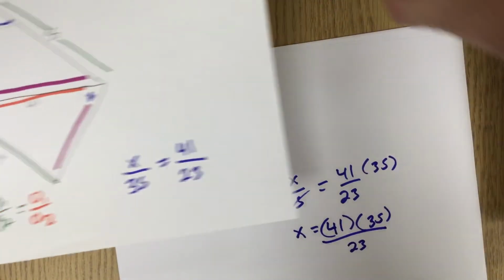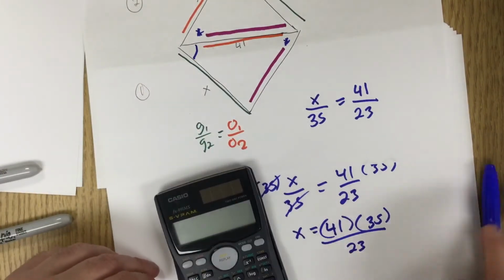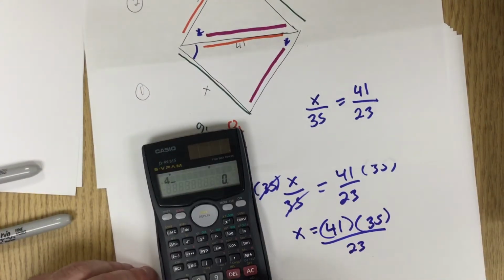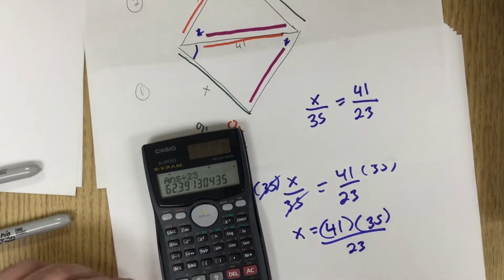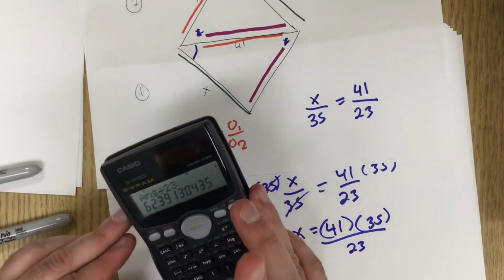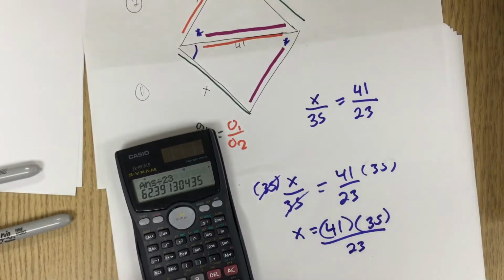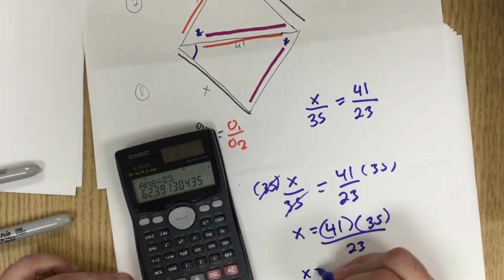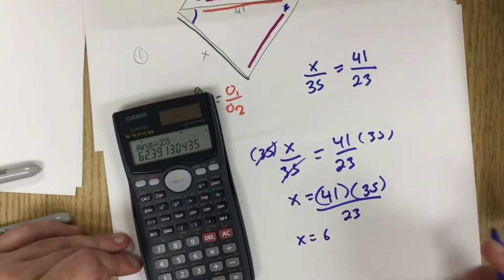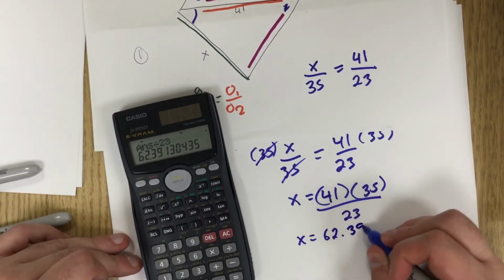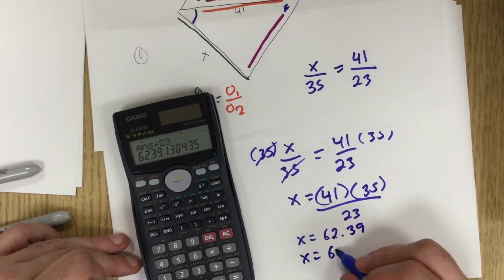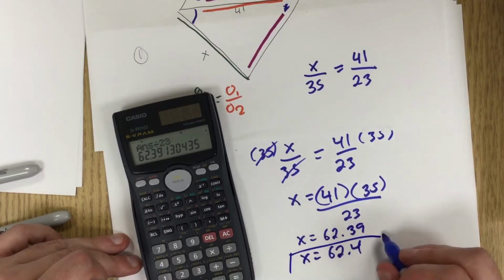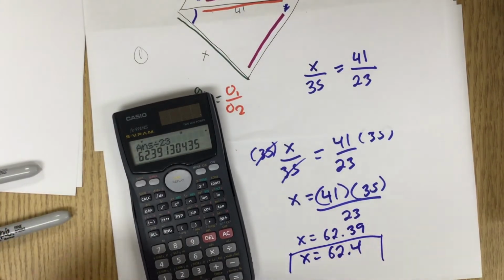I'm going to need a calculator for that. 41 times 35 divided by 23 equals 62.39. So x is equal to 62.4. And that's that one over there.